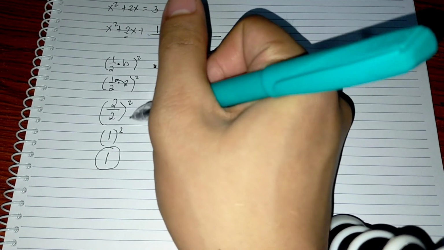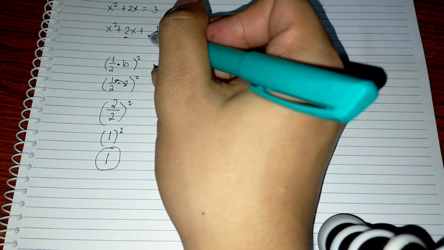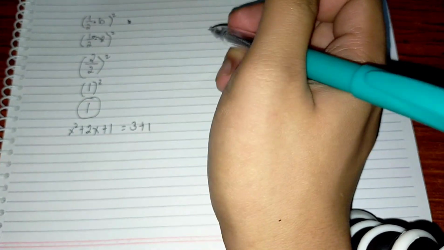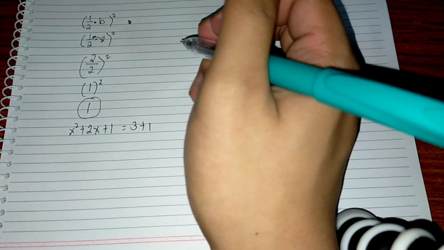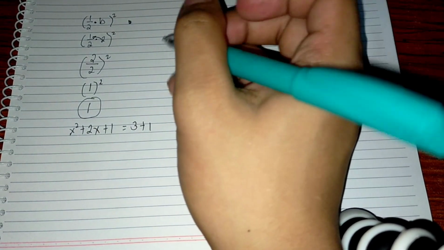Kailangan masundan mo tong procedure na to para mas madali mo makuha to. Okay? Okay, so copyahin ko lang muna yung equation natin kanina. X squared plus 2x plus 1 equals 3 plus 1. Okay? So, paano natin isosolve after this given?